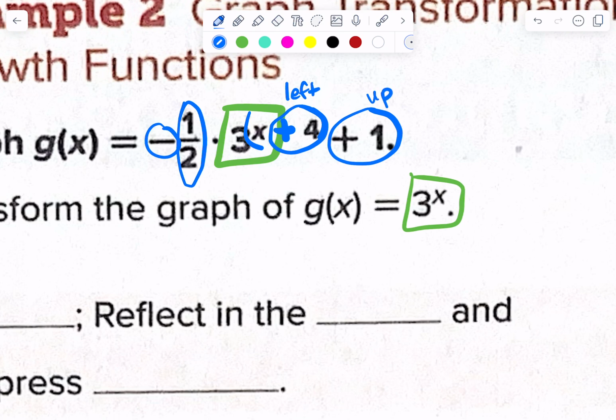Up 1. What's the 1/2 do? Vertical compression. It's a vertical compression by 1/2. You betcha. So I'm making him short. And what's the minus do? Flips him down or over the x-axis. I'm just going to say flip down.